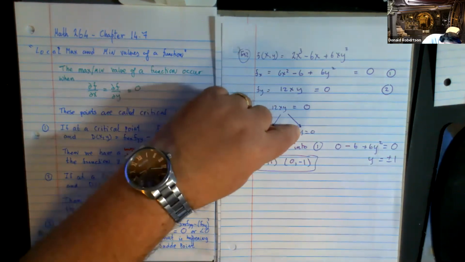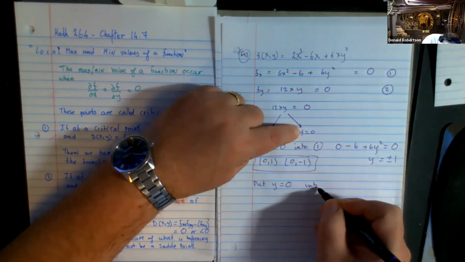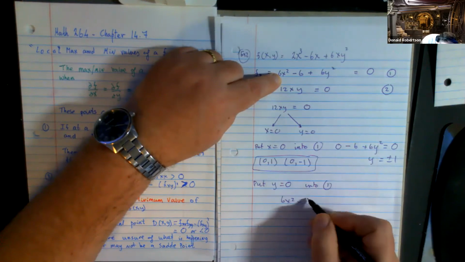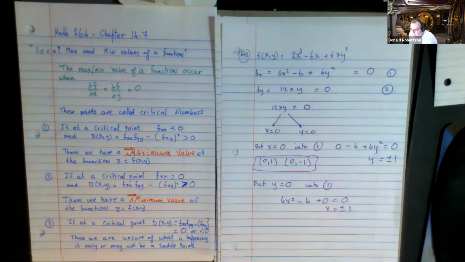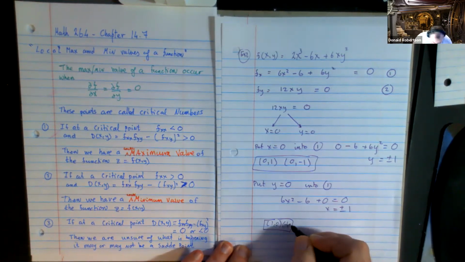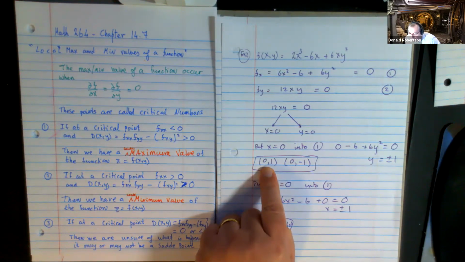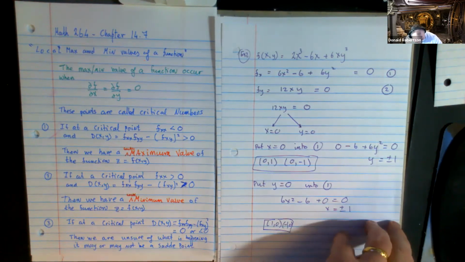And then I'll go back here and do the same thing again, but this time I'm going to put y equals 0 into equation 1. Let's see what that looks like. It's going to look like 6x squared, take away 6, plus nothing equals 0. Can I also do a plus or minus 1? You can fill in the working. What does that give me? It gives me (1, 0) and (negative 1, 0). So in this question there are 4 critical points: (0, 1), (0, negative 1), (1, 0), and (negative 1, 0).